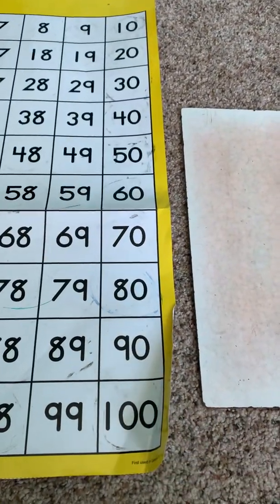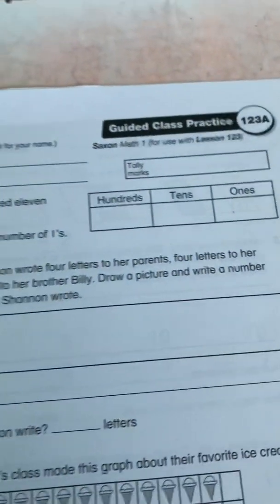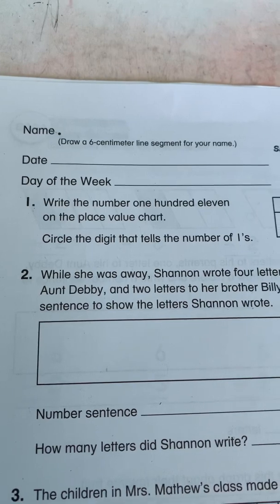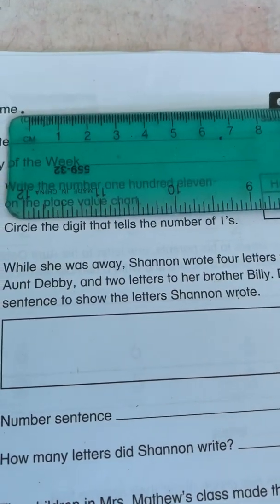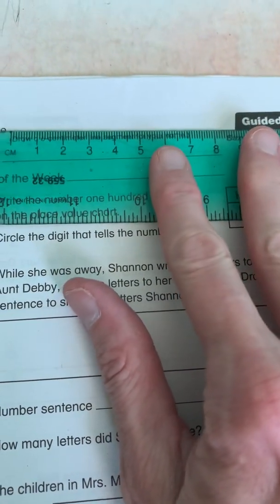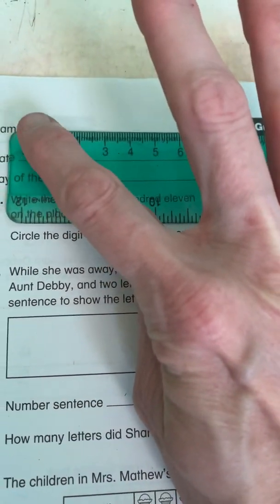Now, I want to show you your paper. Your paper for today is 123A. And today you're going to be drawing a 6 centimeter line segment. How are you coming along with your centimeters? Are you remembering to use the centimeter side? Are you putting the 0 of the centimeter on the dot?